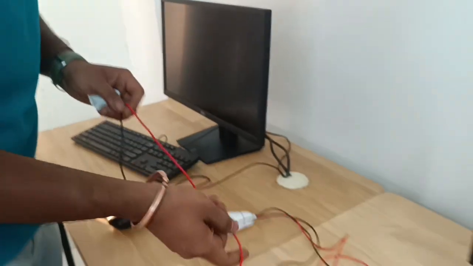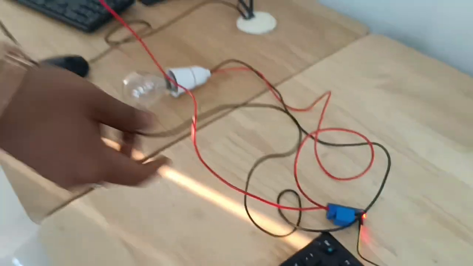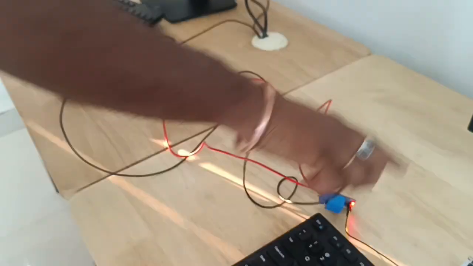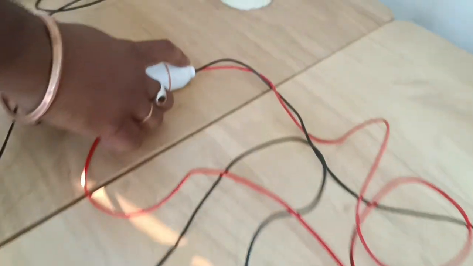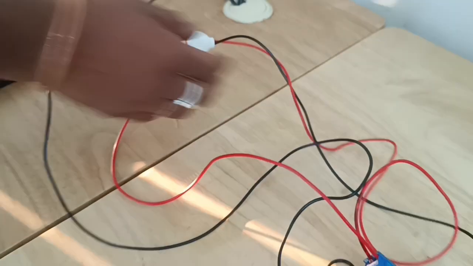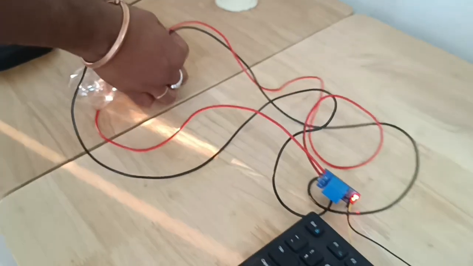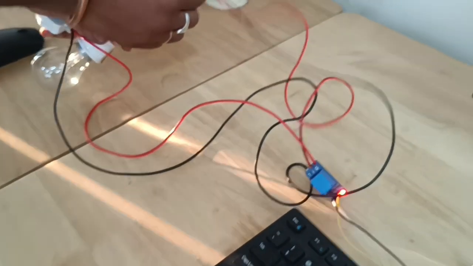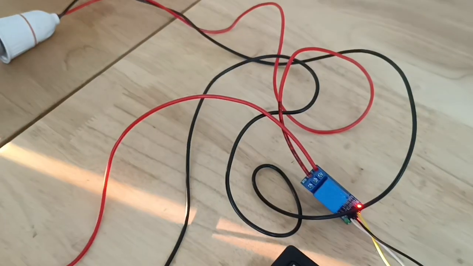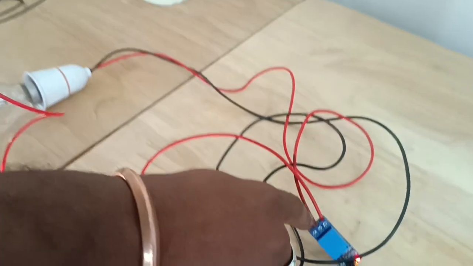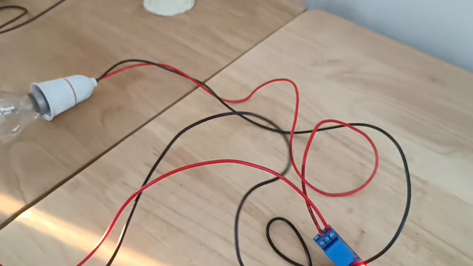So this is our switch. In the switch, the red color goes to our NO, like what is depicted in the circuit diagram itself. And this switch's black color goes to your bulb holder, this color. Okay, and the bulb holder's red color goes to your COM. These things are connected already now.